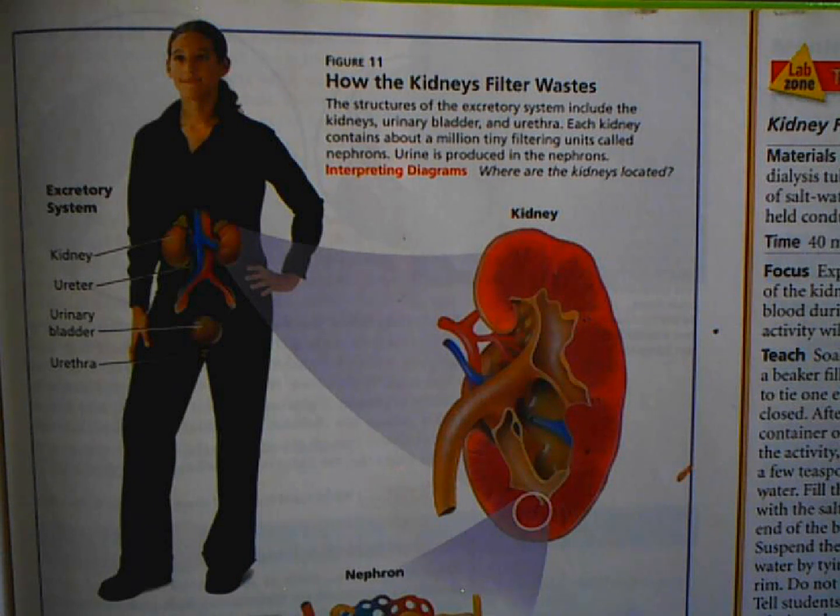They are formed by the kidneys. We have two kidneys, on the right and left side. This is the ureter, a tube-like structure that will conduct the urine into the urinary bladder.